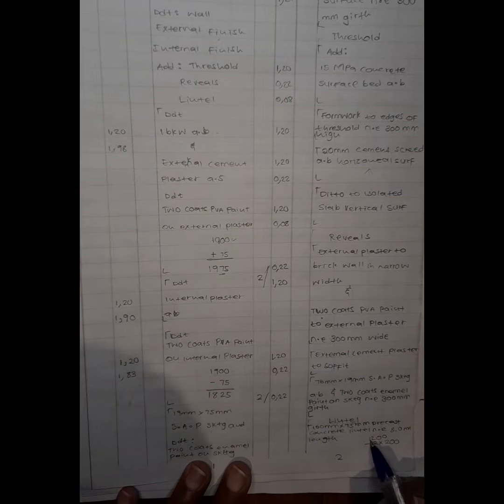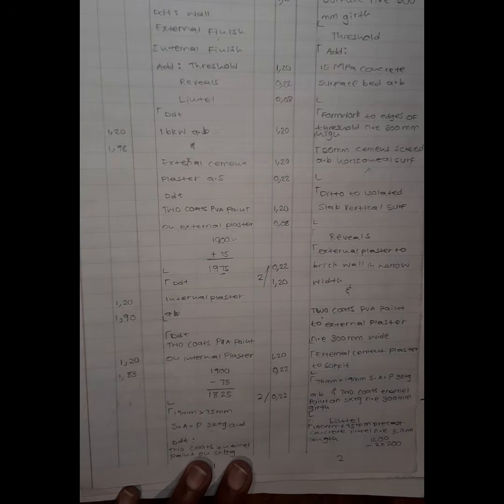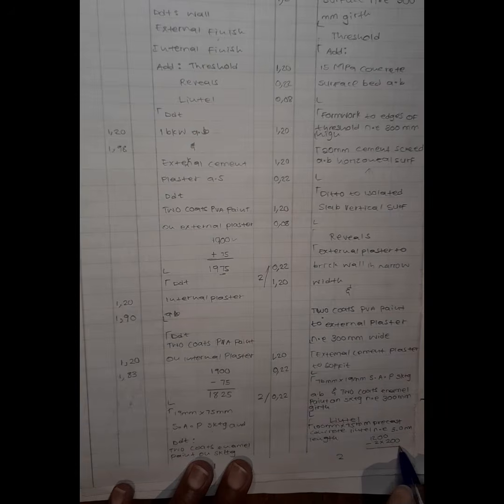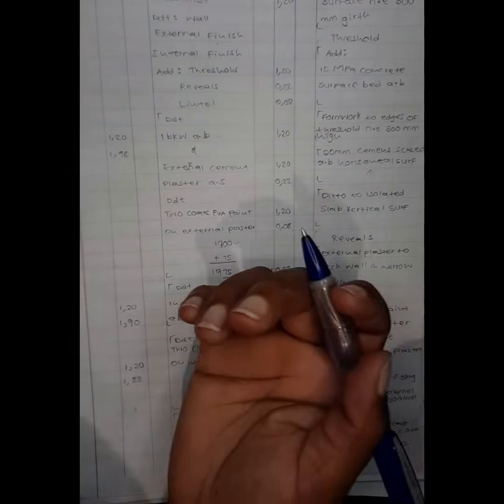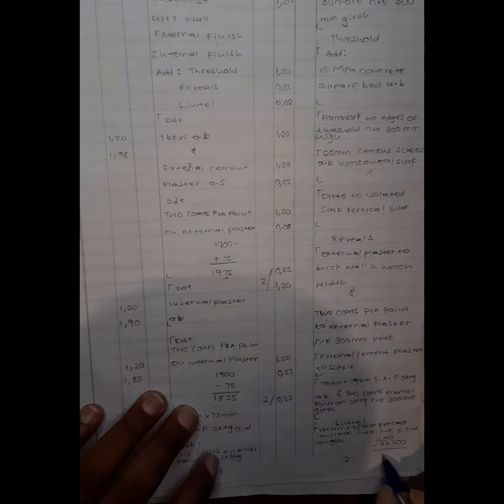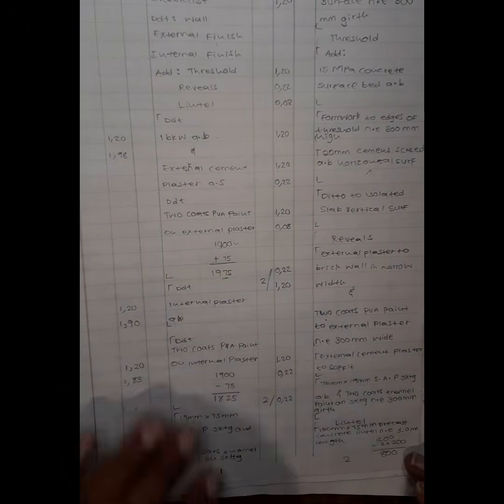So you're going to say 1200, which is the length of opening, minus 2 times the concrete lintel bearing, and then you're going to have 800.